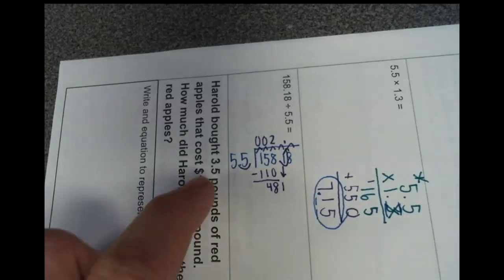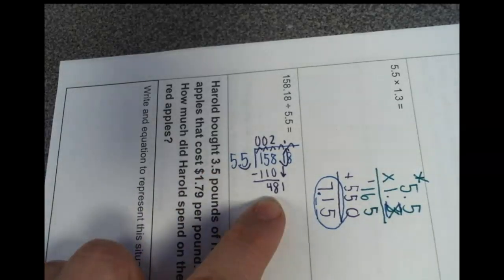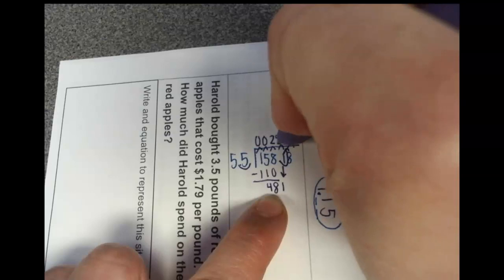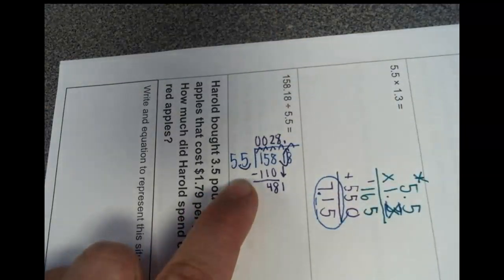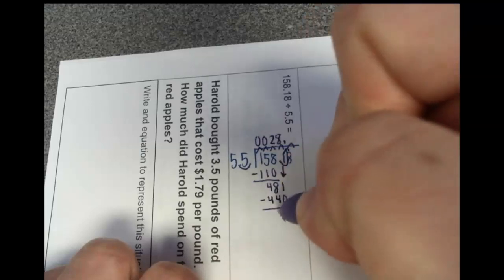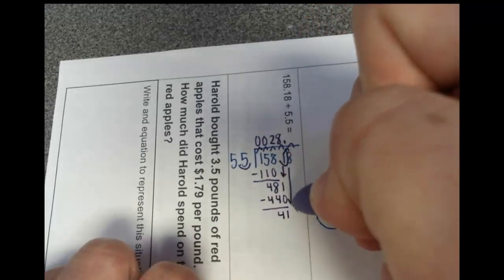Okay, we need to see how many times 55 can go into 481. To do that, we're going to take 481 divided by 55. And it gives us a whole number of 8. So we're going to put an 8 right up there. So 55 times 8 gives us 440. We get 41. Drop down our 8.